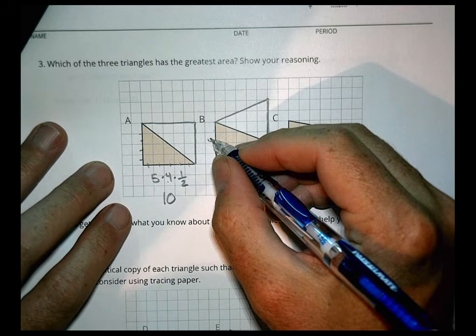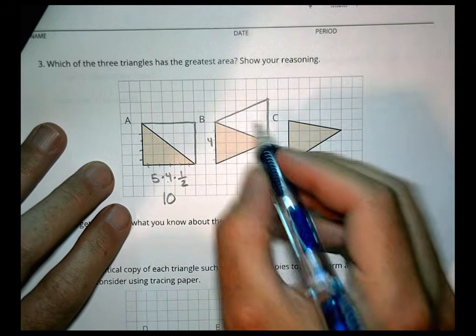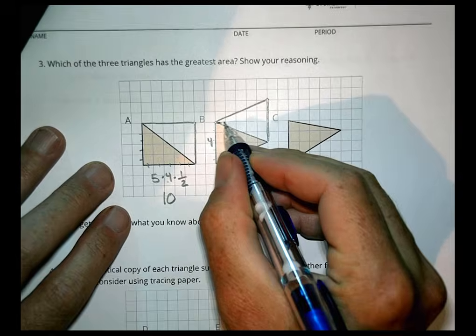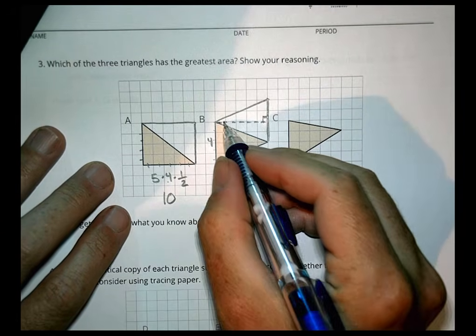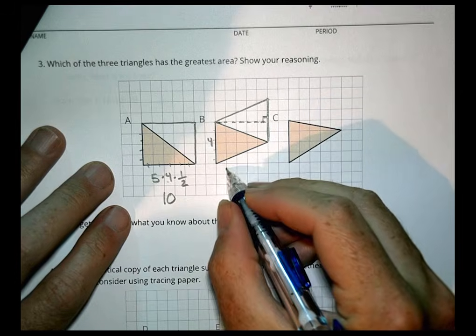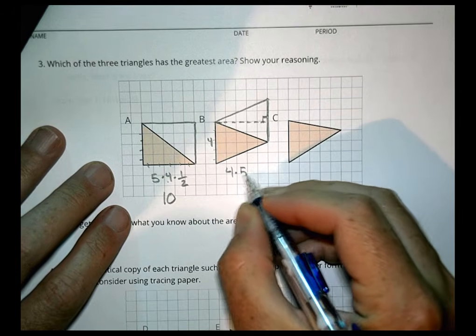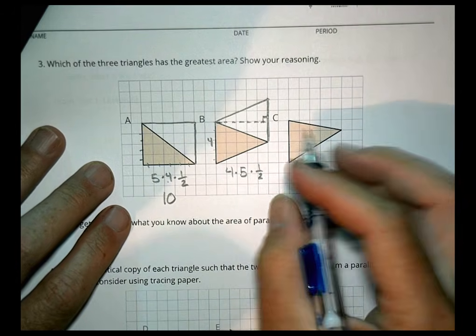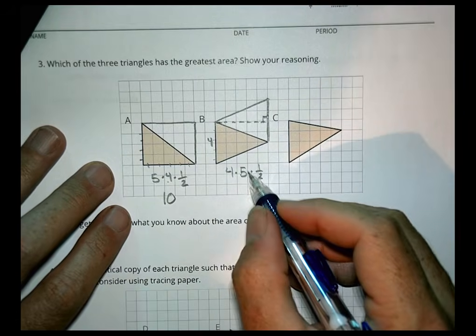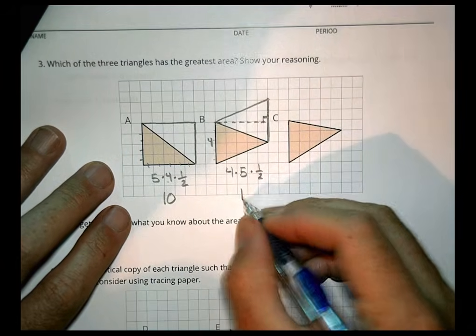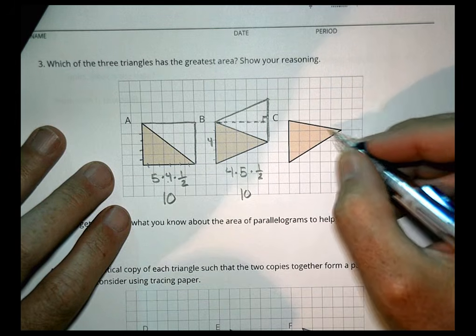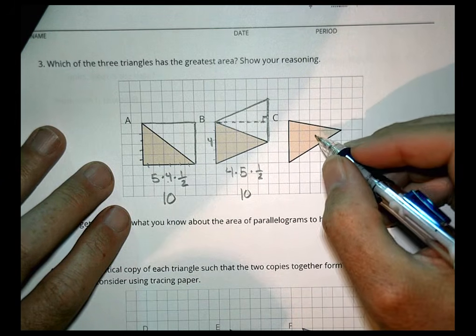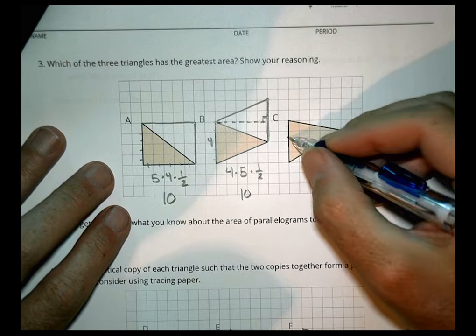So I have a base of 4. And my height would be this one right here, if I choose, which is 1, 2, 3, 4, 5. So again, I have 4 times the height of 5 times a half, because I only want half of it. 4 times 5 again is 20, times a half is still 10. All right, on this next one here, we are at a spot where I have 1, 2, 3, 4.